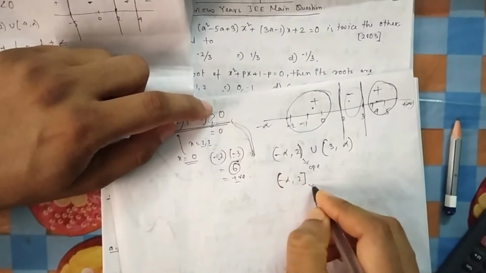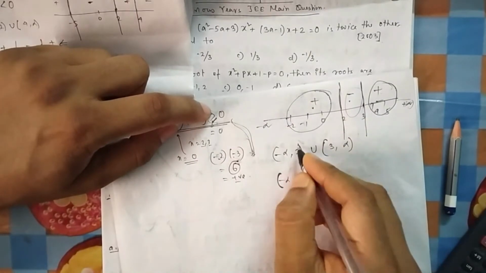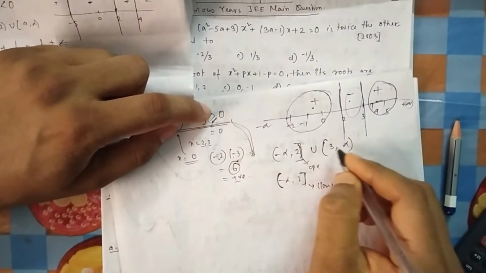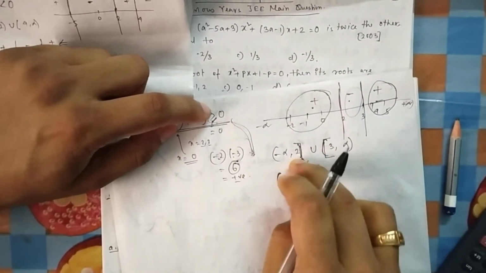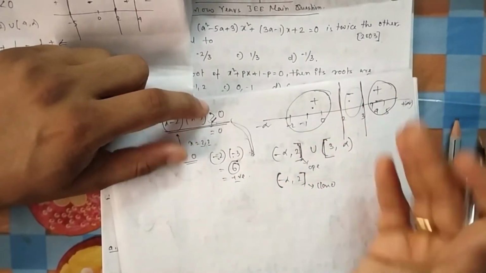You will see, because this is closed. Closed means greater than or equal to. If there is an equal to sign, then you can put this closed. Then it will be closed, because then 2 can be included, 3 can be included. If it is open, then 2 cannot be included, just before 2, just after 3.